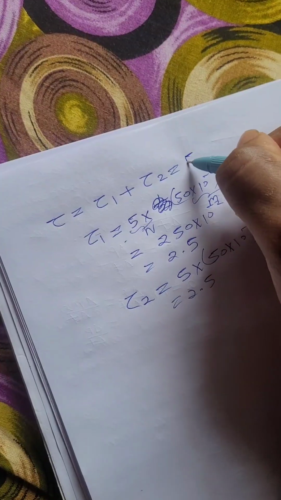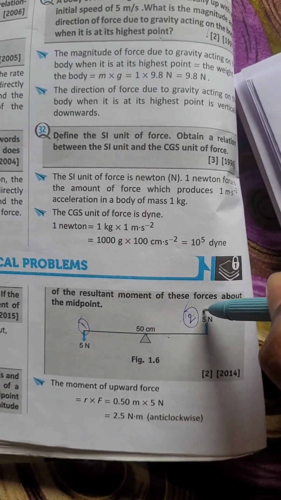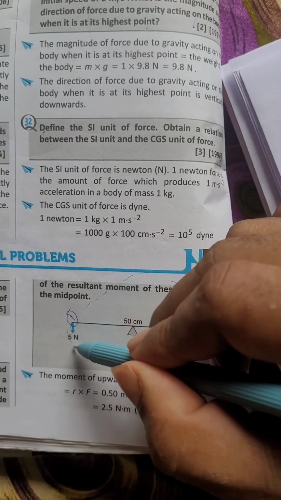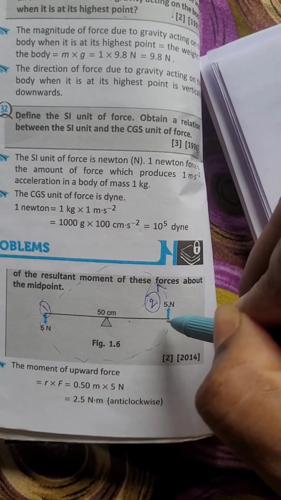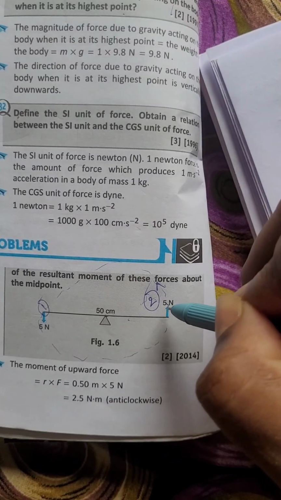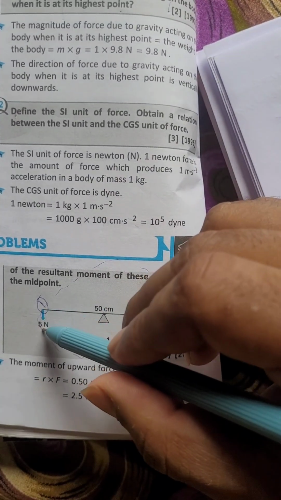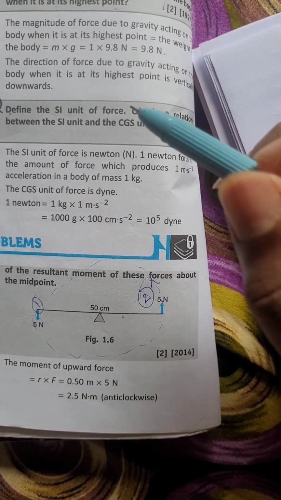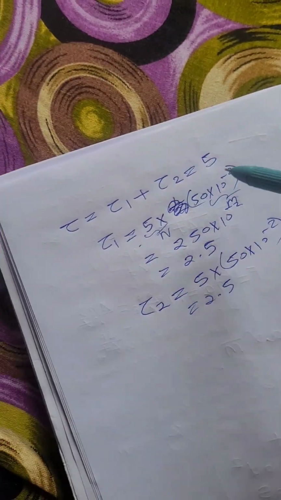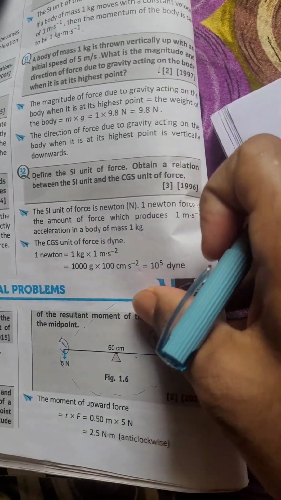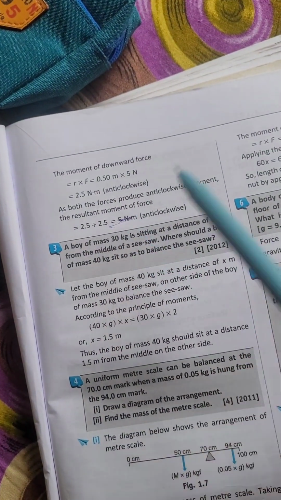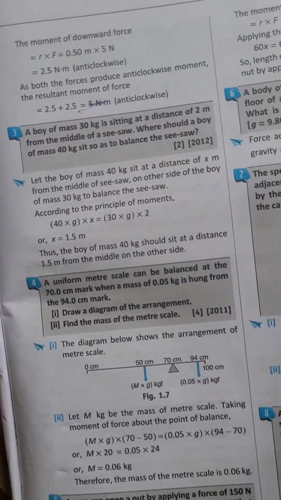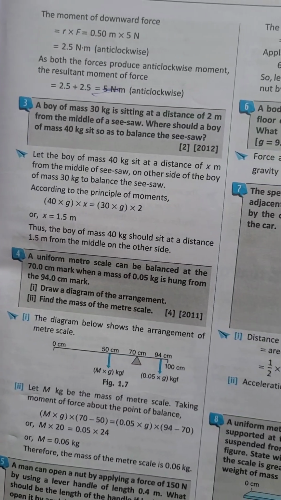Both are in the same direction, anti-clockwise, so these two will add up. Total 5 anti-clockwise.